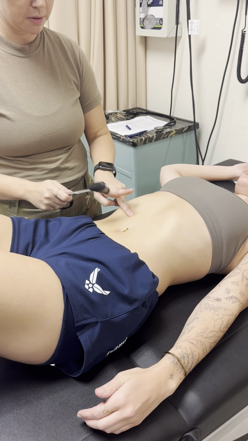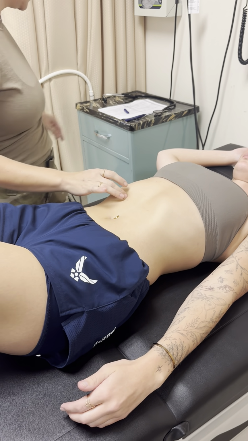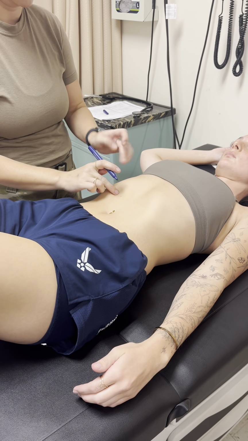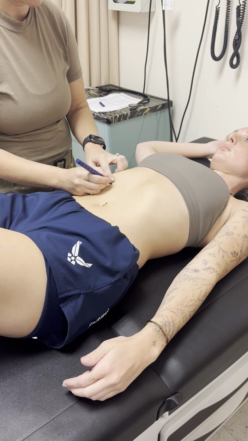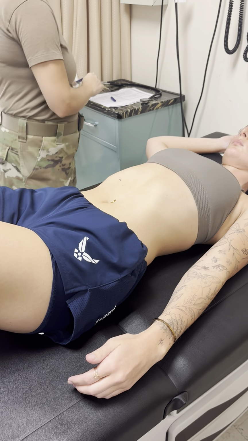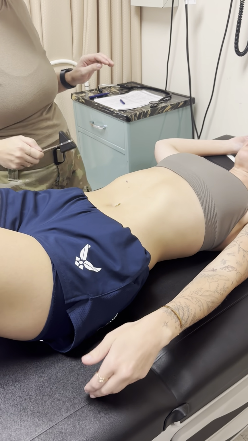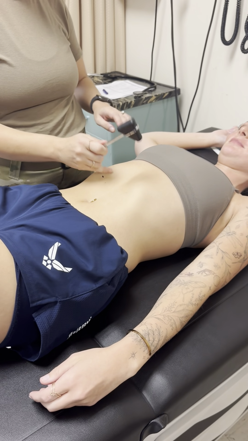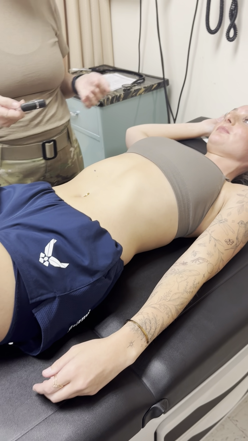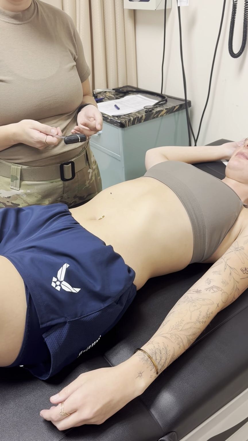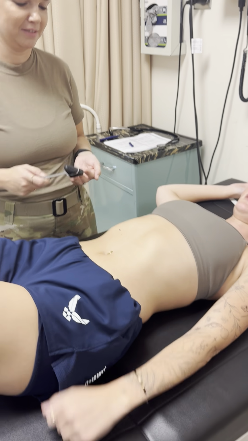Hers is probably right about here. And then we'll make a mark. Don't lose your spot. It's like a tattoo. Yeah. It's hard to get off. You essentially have to scrub your skin. We have alcohol wipes. Yeah. Good luck.